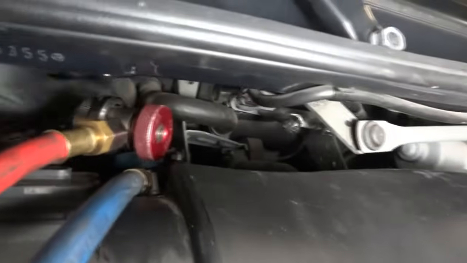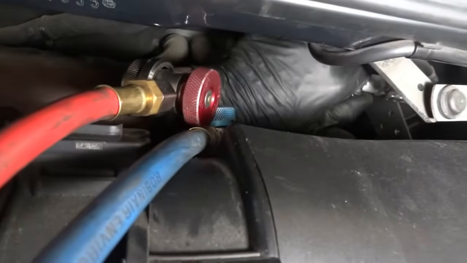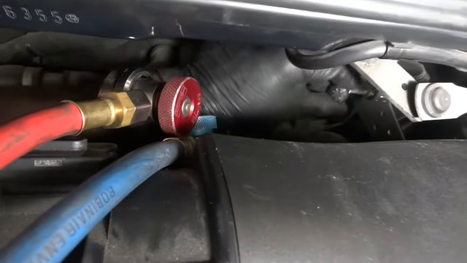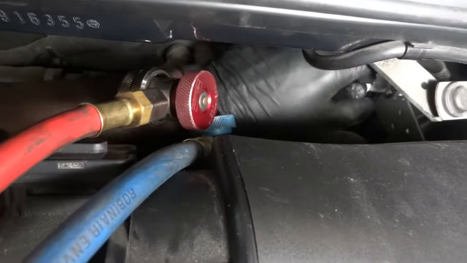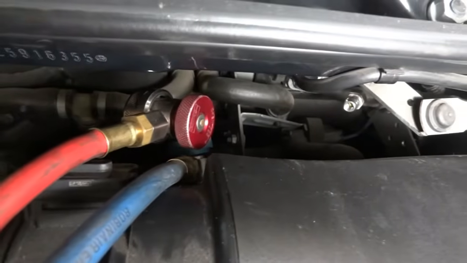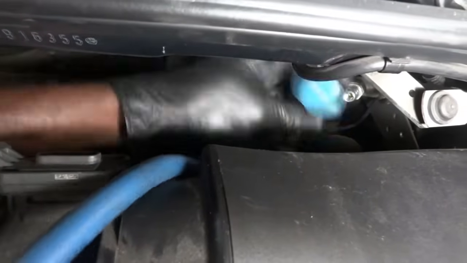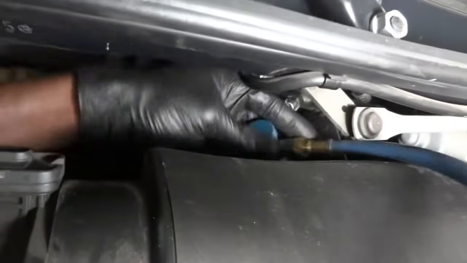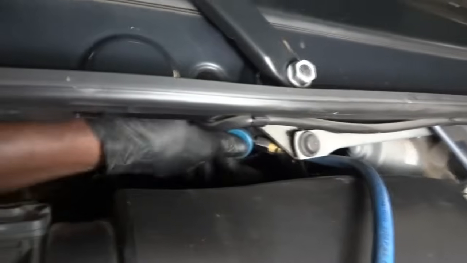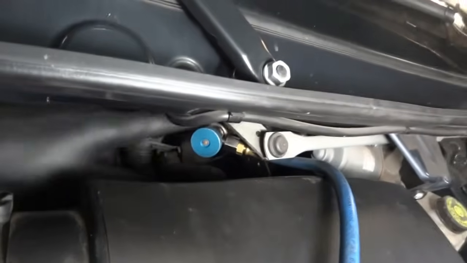So our service ports are right here. I hope you guys can see them. It's kind of tough to show you back there, but this cap right here is one of the service ports. It looks like this is the low side port. I'm going to remove that, and I'm going to connect my blue line to the low side. Blue is for the low side. Alright, so I've got that one connected to the low side.